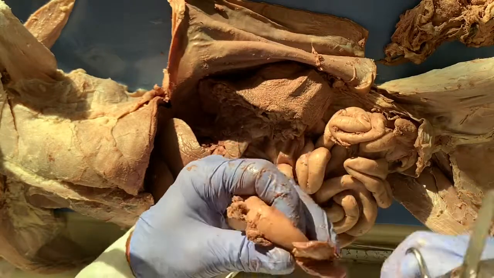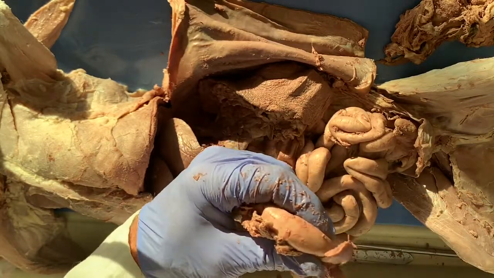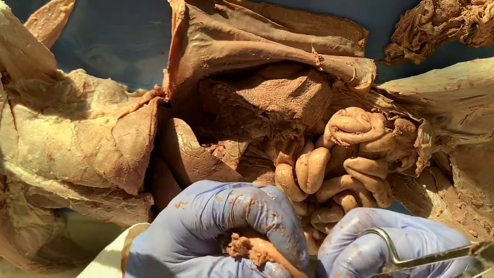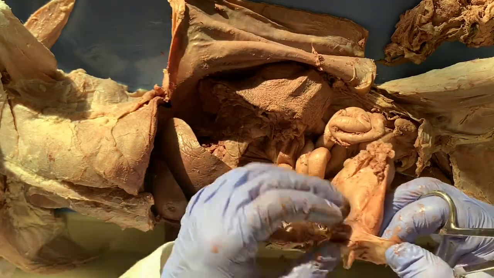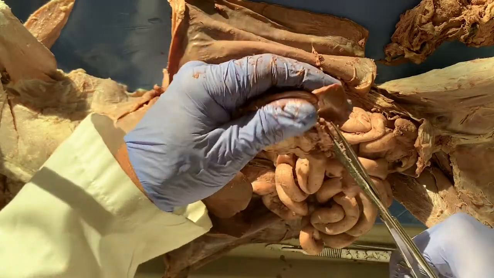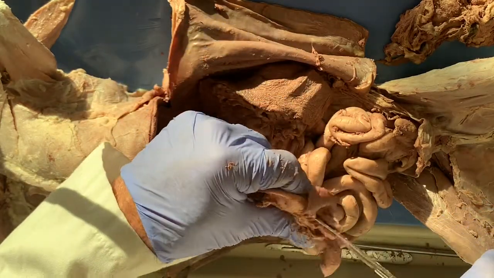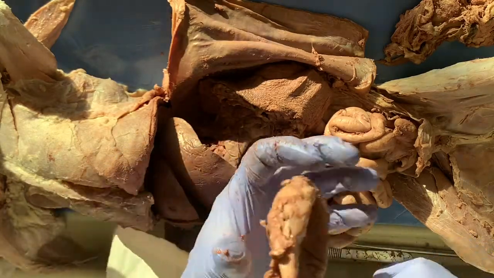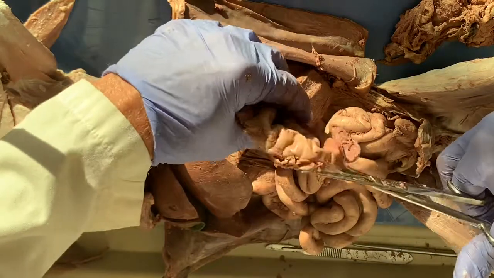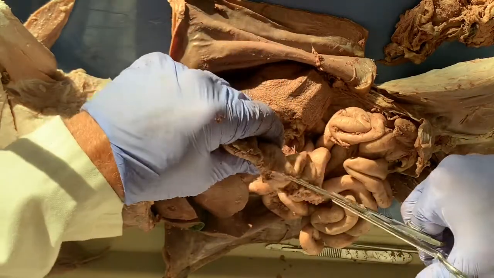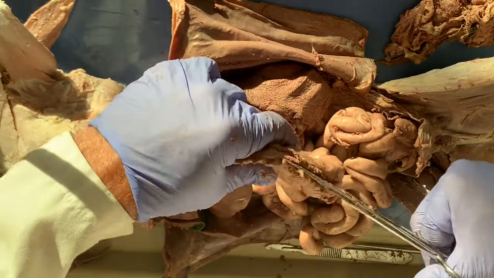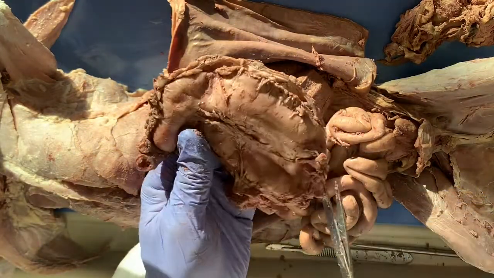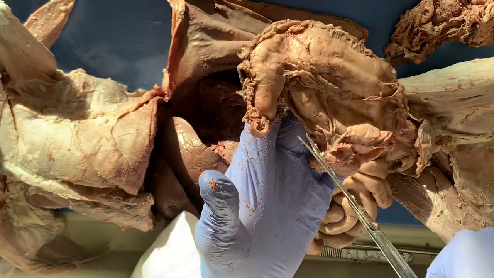So I'll insert the scissors into the duodenum, or the esophagus, and then go all the way around the perimeter. I'm going to keep it attached. This is called the greater curvature, and the inside is the lesser curvature.